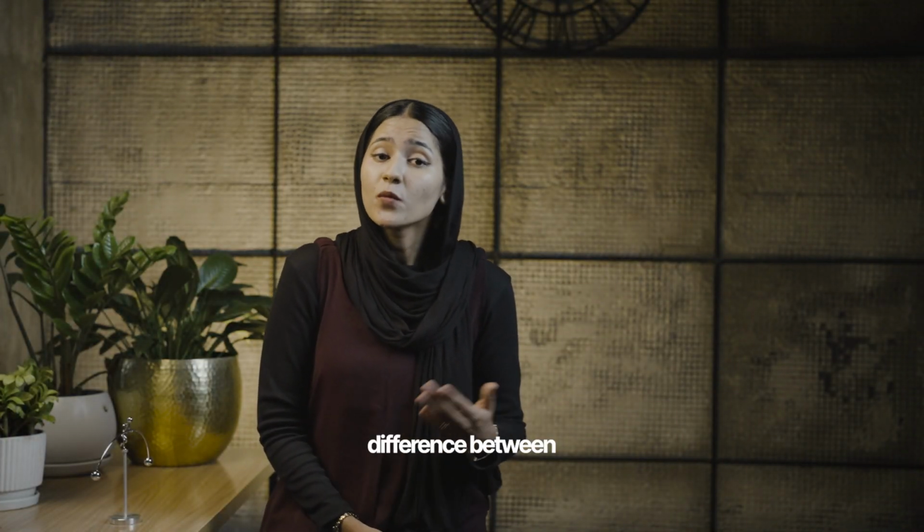Another important point to understand is the difference between visa validity and duration of stay. Your visa might be valid for 3 months, but your allowed stay might be only 15 or 20 days. Always check both carefully when you receive your passport.